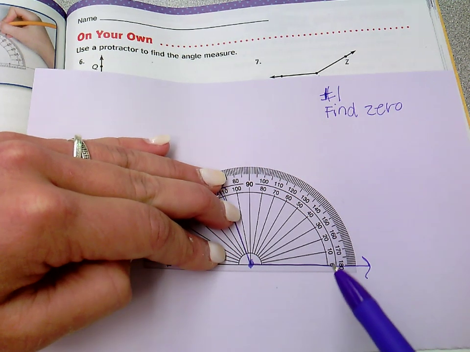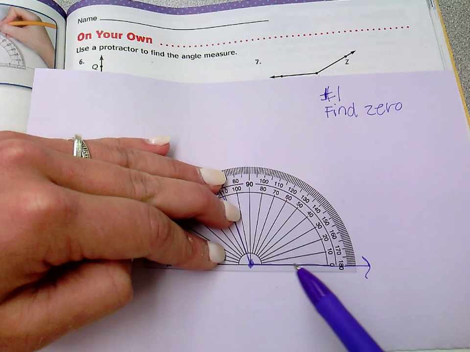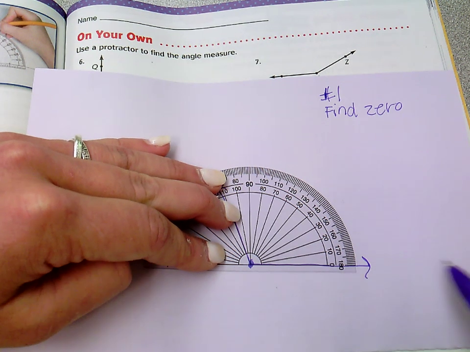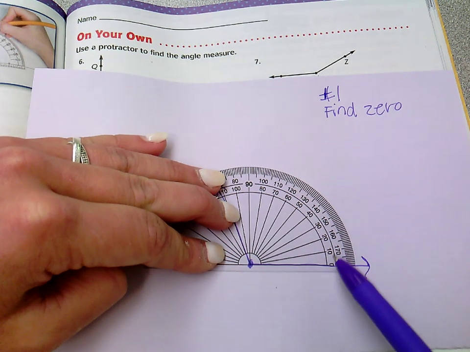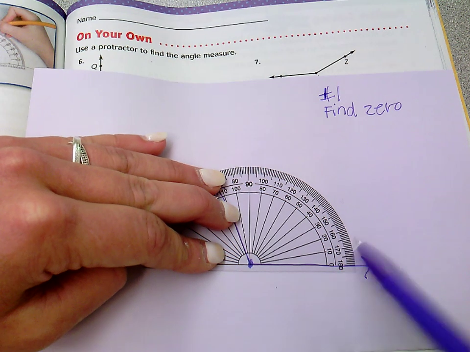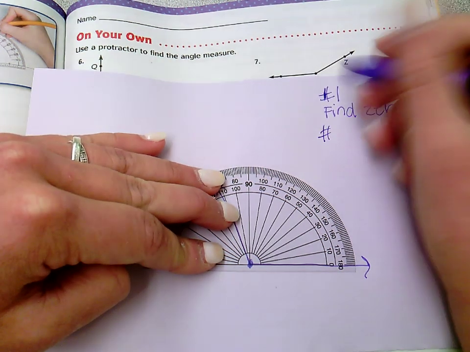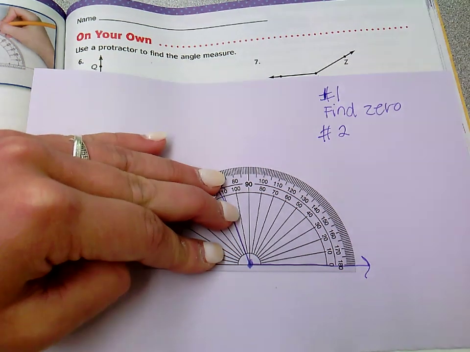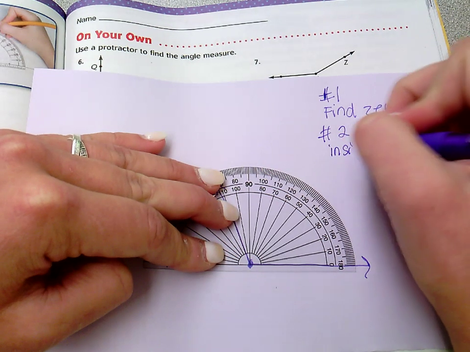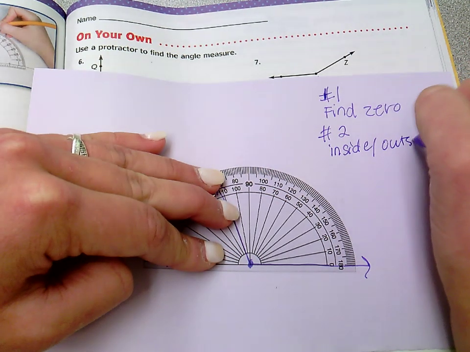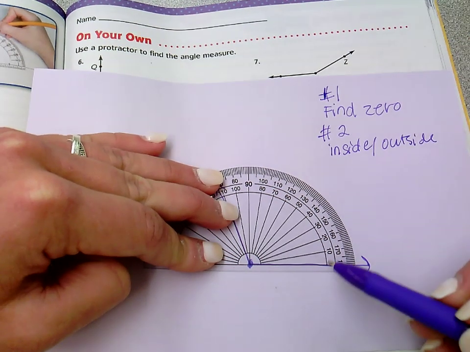My 0 is on the inside. Do you see how my ray is going out towards the right? So I'm on the right side, and my 0 is on the inside. Step 2: follow the inside or outside. So I go to my inside.